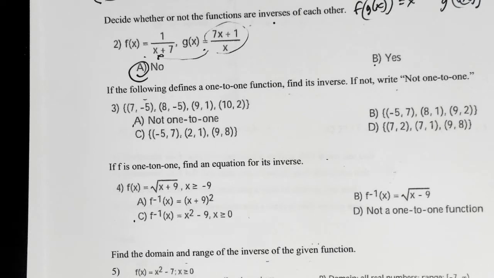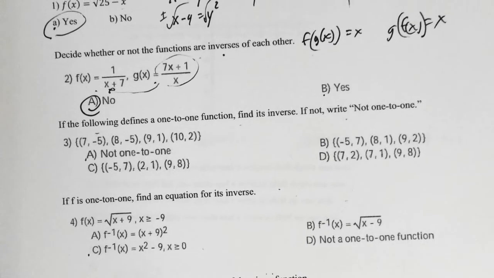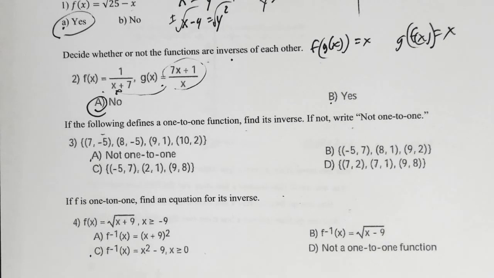I think they had a typo on it. Alright, yeah. So, anyway, you want to take your g of x into f of x and it has to end up being just x, and f of x into g of x, and that also has to be x when you simplify it. And that's your rule. And those definitely do not work that way. And you don't want to do the other way either. Alright, so, sorry about the typo.